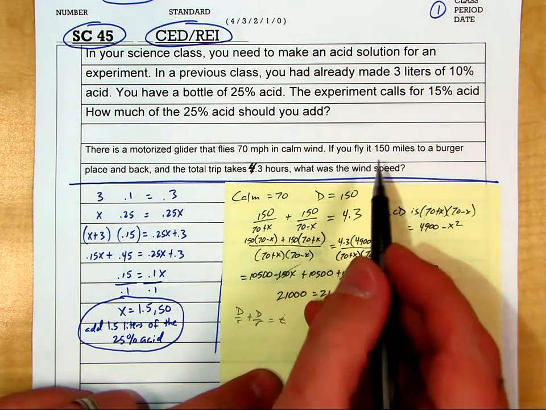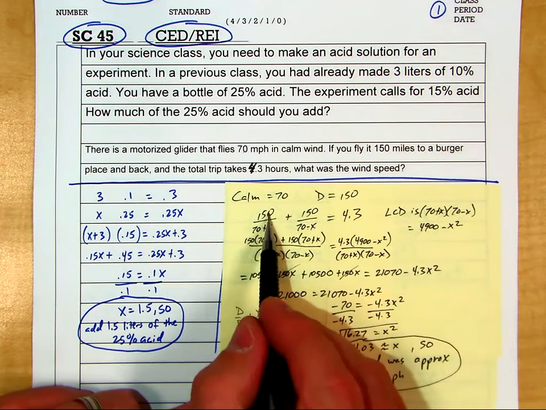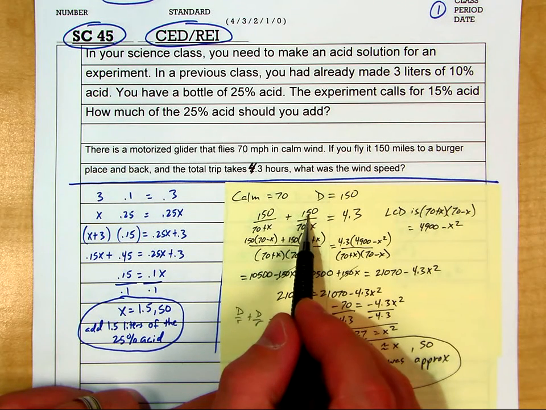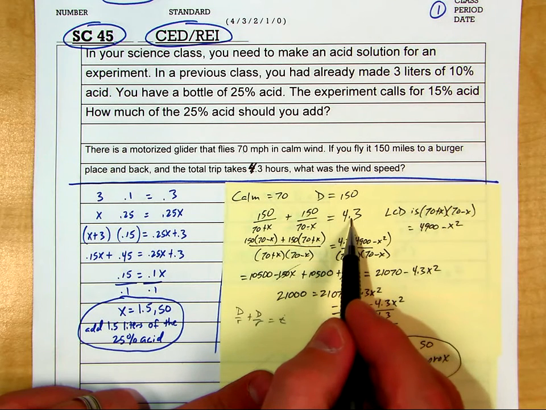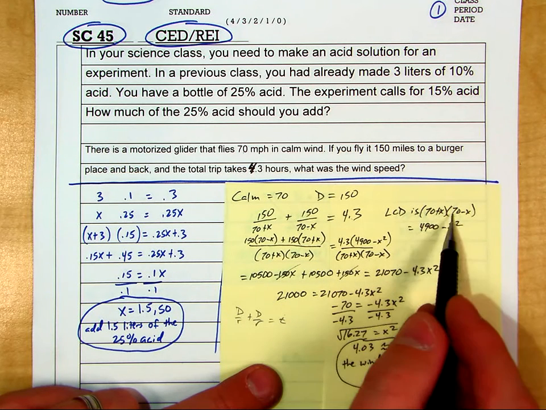Okay, so the going trip was 150 miles, and the return trip was 150 miles. You don't have to double them. And then the total flight time was 4.3 hours. Okay, that's the setup. Now I have to multiply by the LCD.